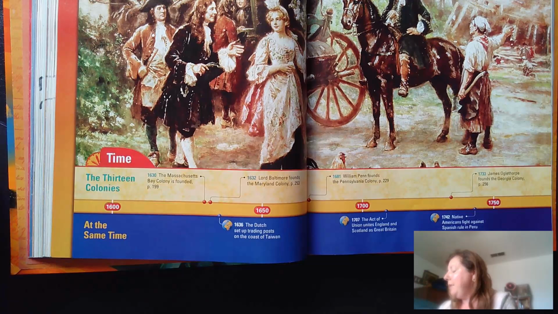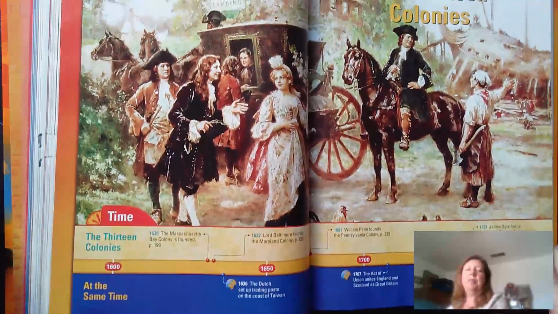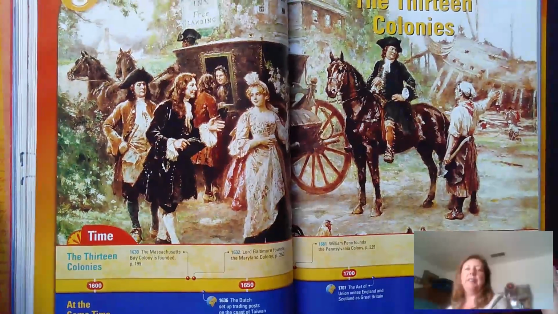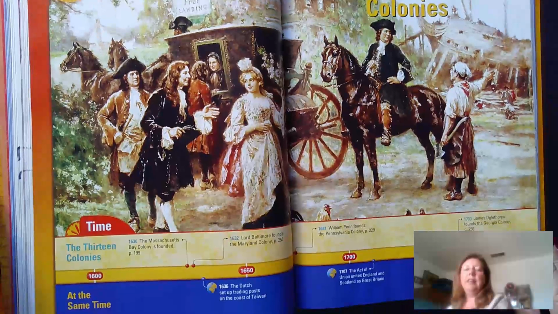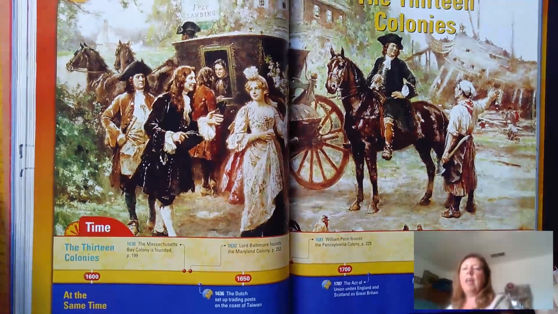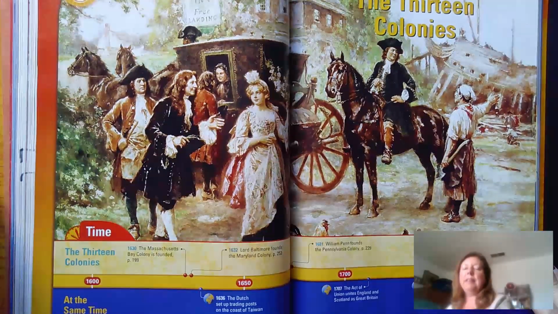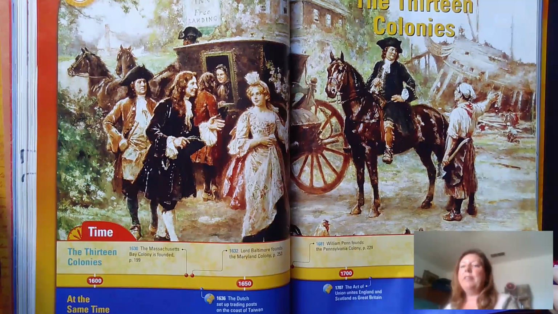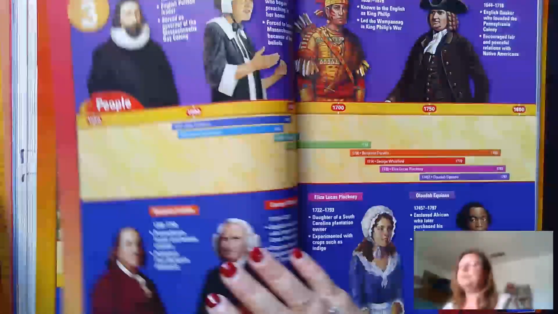So all of these things are going on in the world. There's a lot of conflict going on in the world. People are still trying to make the best of it. All people, Europeans, natives, in whatever countries they were in.